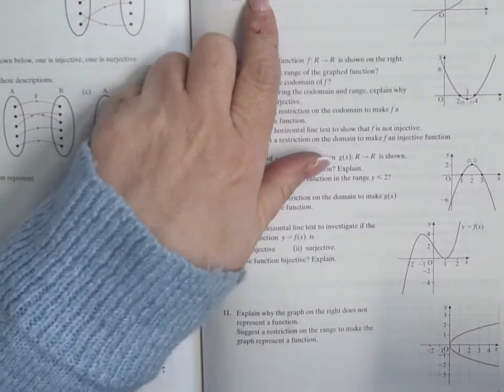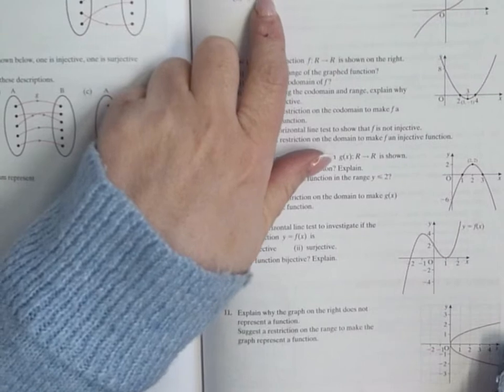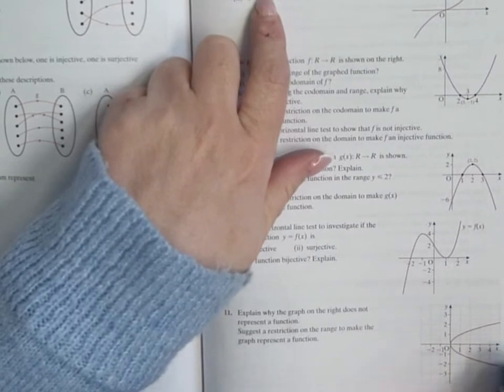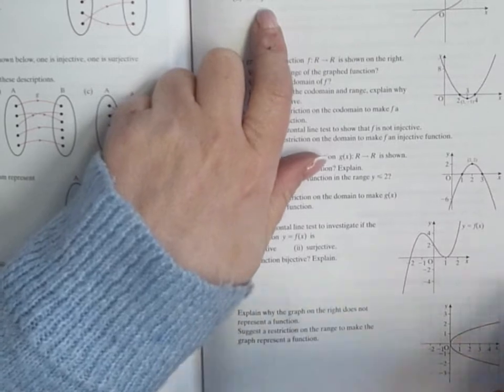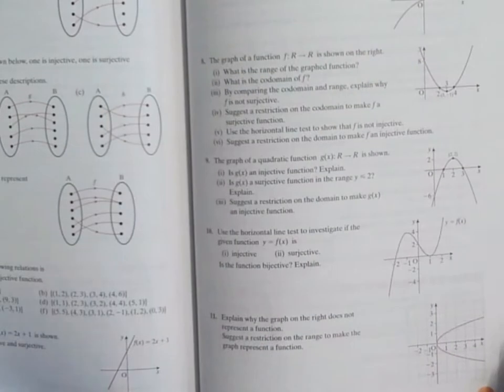Next one, number 7. Use a horizontal line test to determine whether it's injective. Injective hits it at most once. Yeah, it's injective. Surjective hits it at least once. Yes, it's surjective. Are we good?